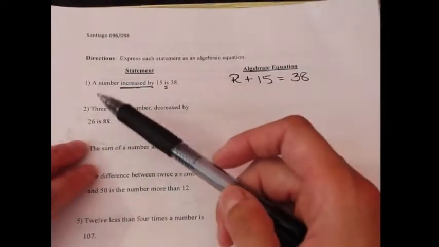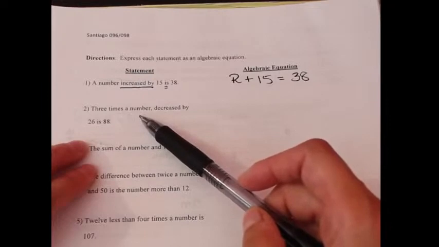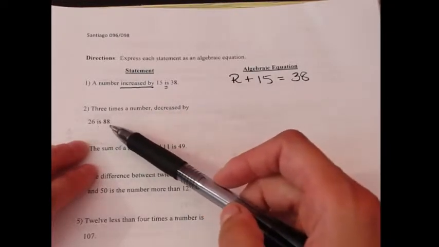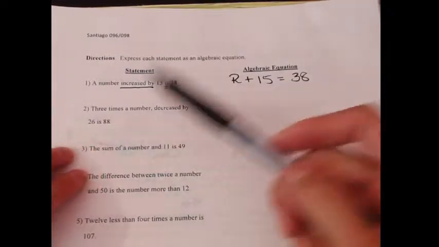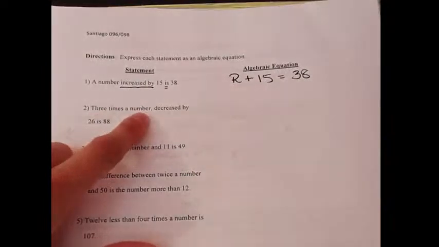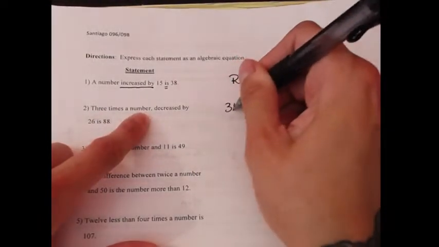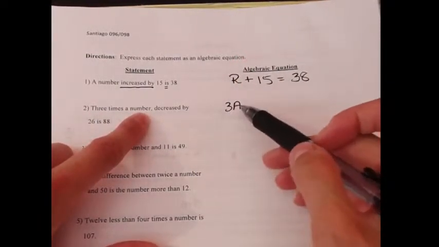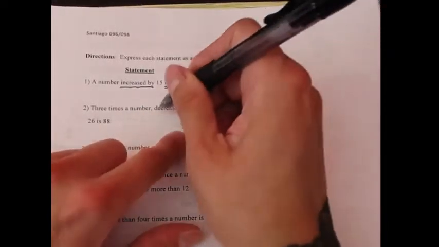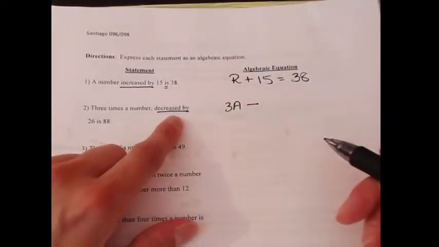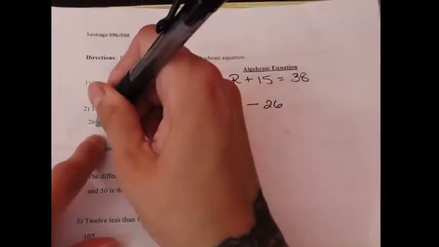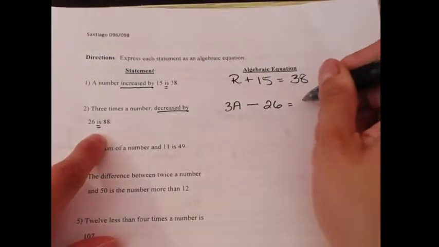Number 2: 3 times a number decreased by 26 is 88. Again, word for word, I'm going to use a different variable this time. So 3 times a number, we can call that 3a. We don't know what that number is. Decreased by implies subtraction, 26, "is" means equals 88.